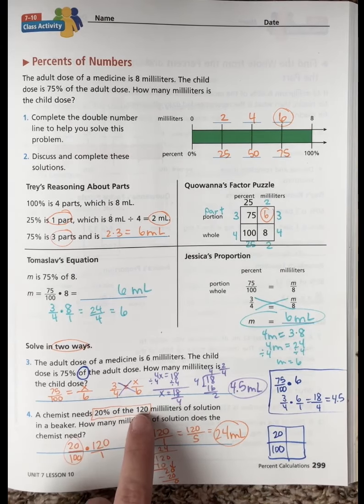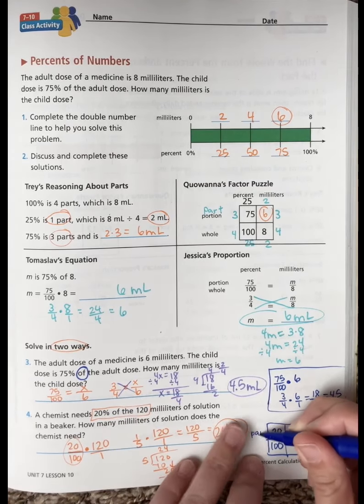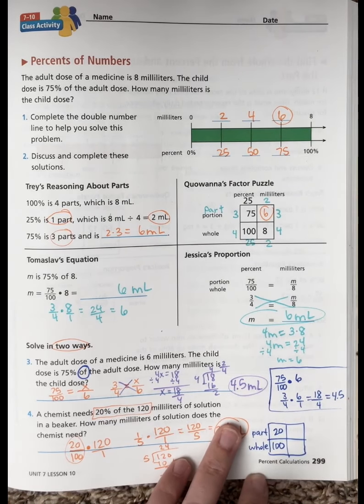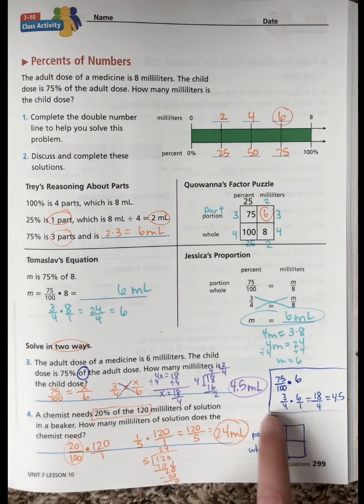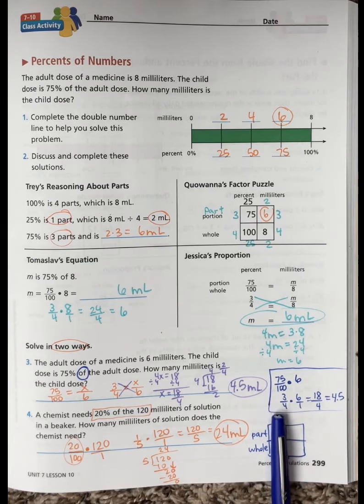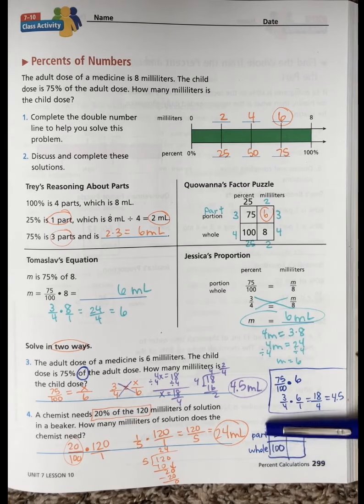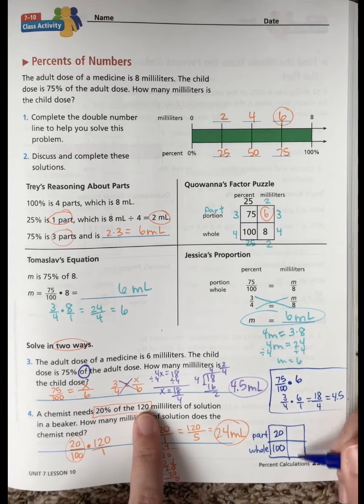And then of the 120 milliliters. Okay, so this is my part. This is my whole. And remember, when you do a factor puzzle, it's really important that you label what you're doing. Sometimes you can put your labels at the top and then make sure that everything lines up top to bottom. I'm putting my labels on the side this time because percent I think of as a fraction out of 100. So they're going to be going like this. I need to make sure my numbers are going across. So I know I need to put 120 in here. The question is, does it go on the top or on the bottom?